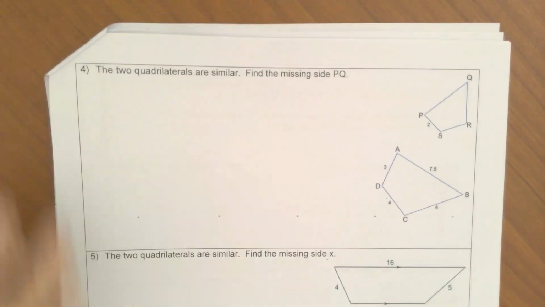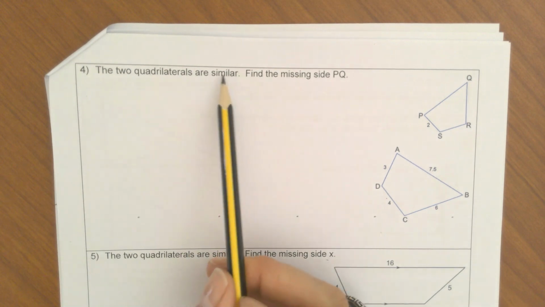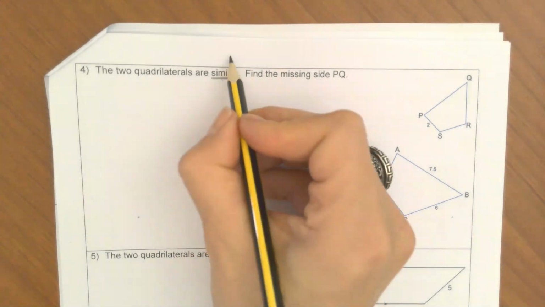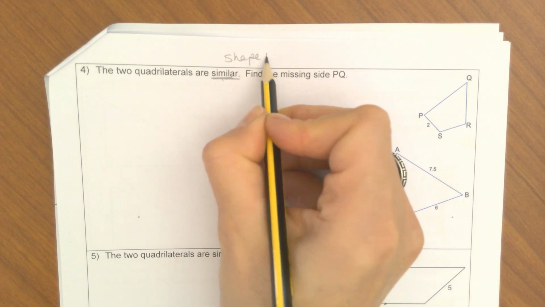Oh, these aren't triangles, but that's okay. It says they're similar. So that means the same shape, but different size.